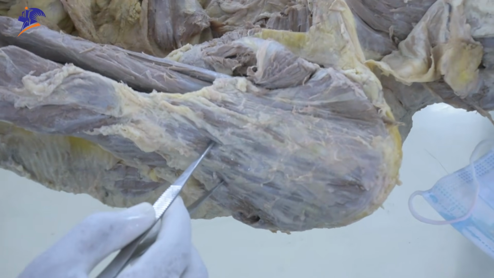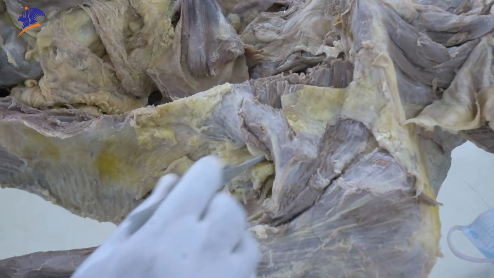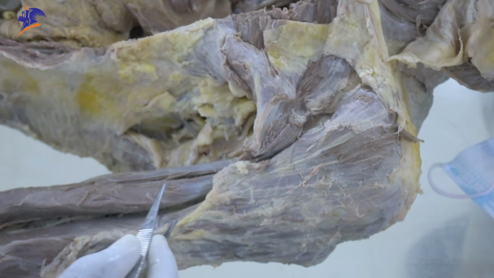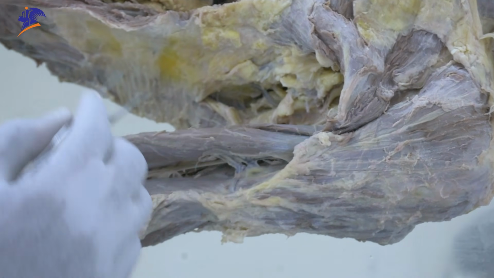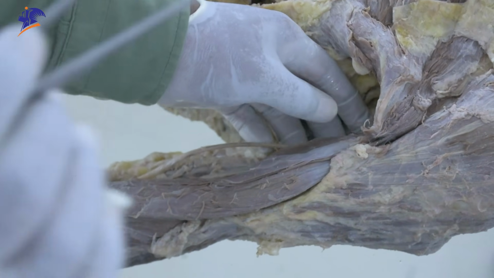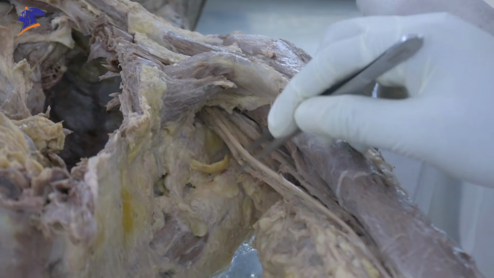Again, this is the deltoid muscle. This is the pectoralis major. This is the deltopectoral groove for the cephalic vein. This is the biceps, this is the brachialis, and this is the coracobrachialis. This is the axillary region.